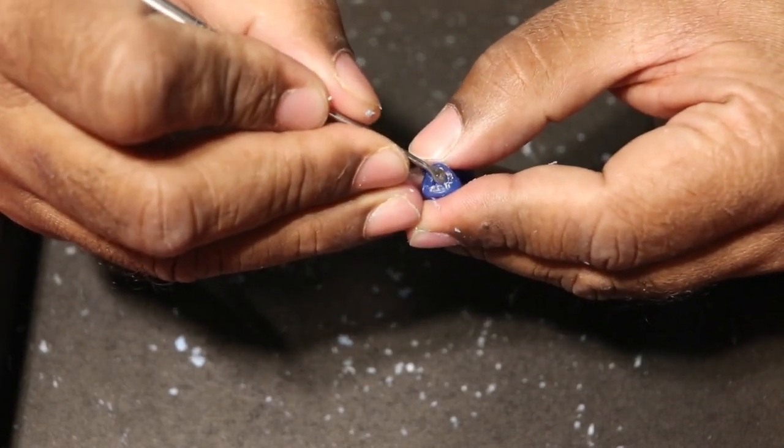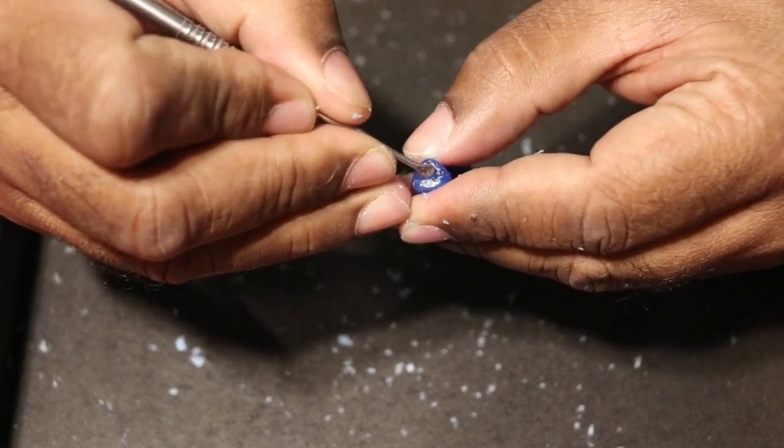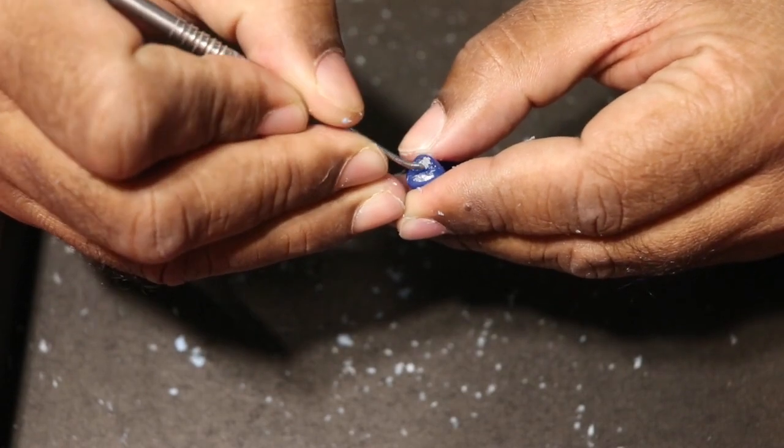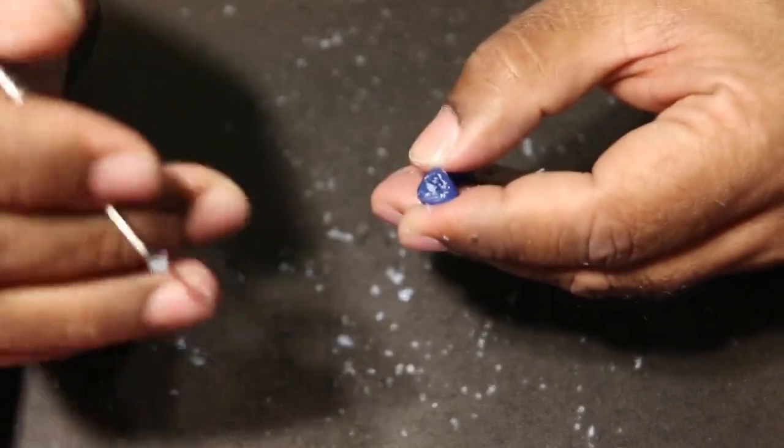So here you can see there's a concave area created which corresponds to the lingual fossa.